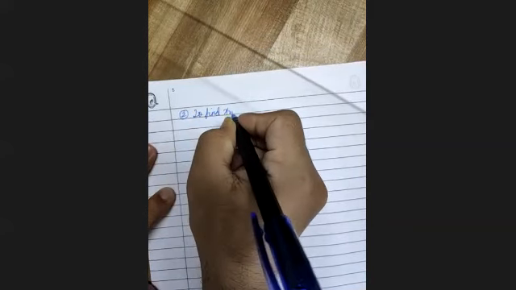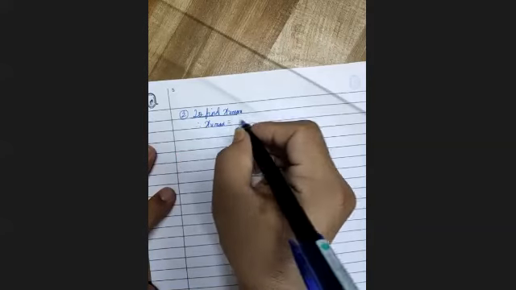Next, give me the value of XU max. So therefore, XU max for Fe415, I think it is 0.48D.